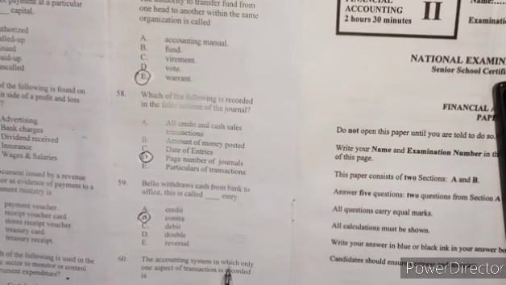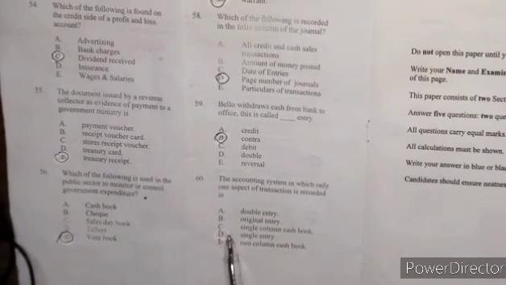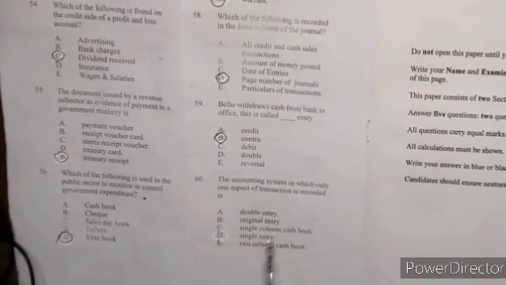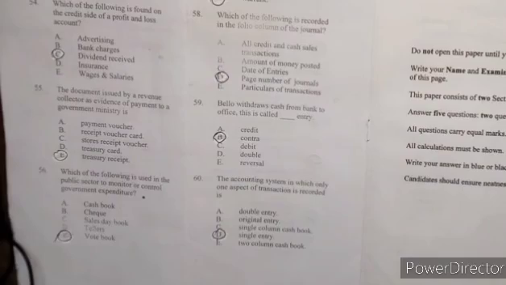The last one, the accounting system in which only one aspect of transaction is recorded is dash. A. Double entry. B. Original entry. C. Single column cash book. D. Single entry. E. Two column cash book. The answer is single entry. So we have done single entry. Also check in that below.